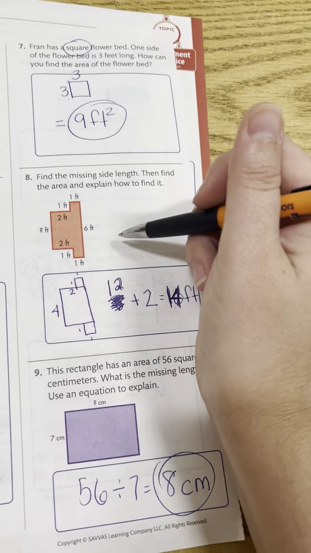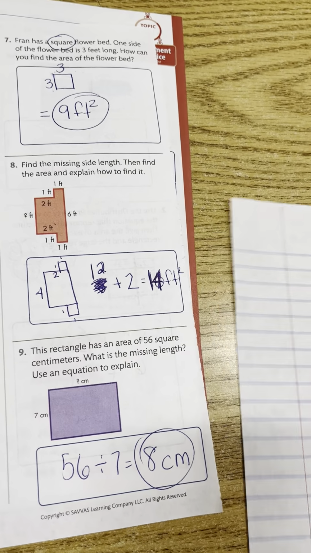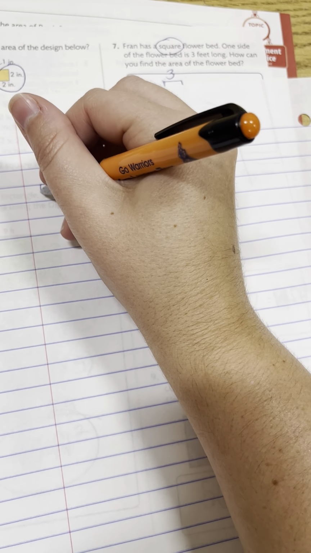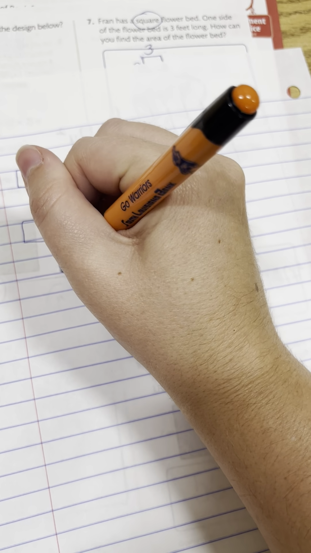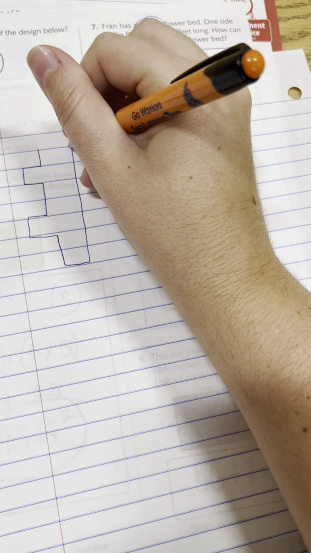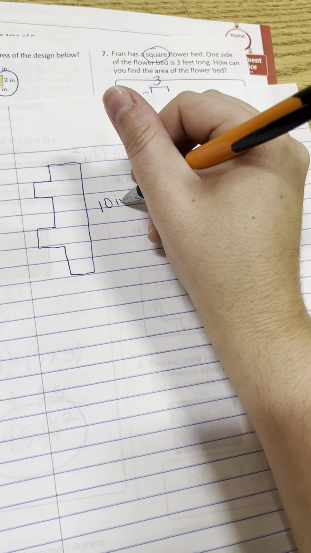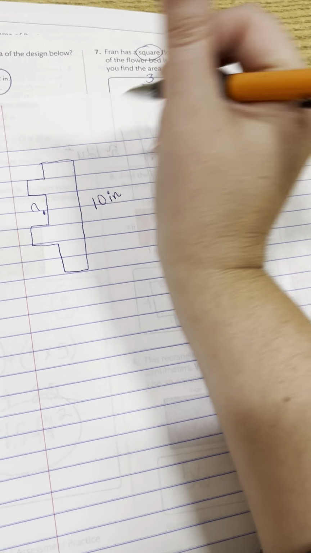Now this one is a little tricky for some of the kids. So let's do another example. If I have some kind of weird kooky shape like this, and I say this is 10, I'm pretending this is 10 inches. And I want to know what this side is right here.